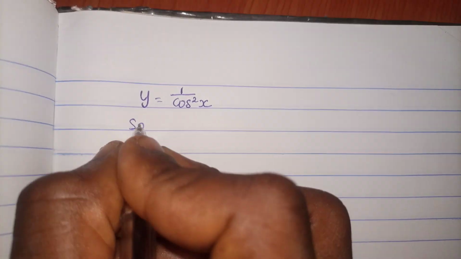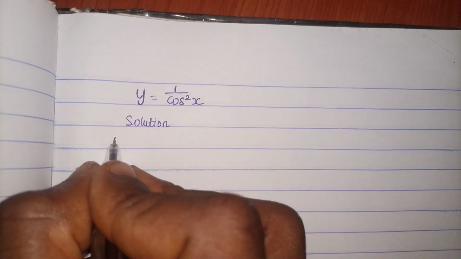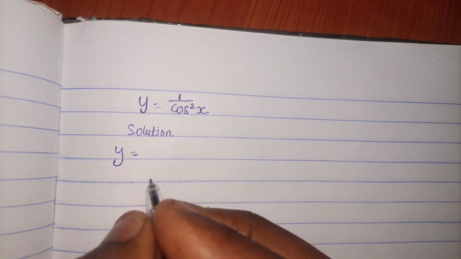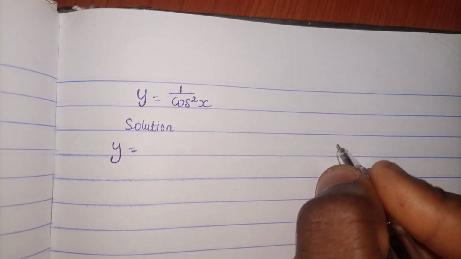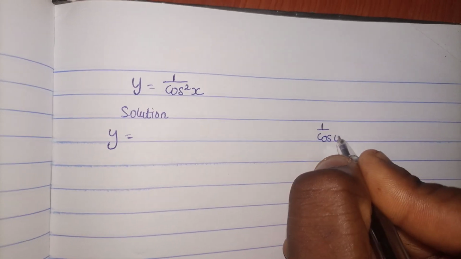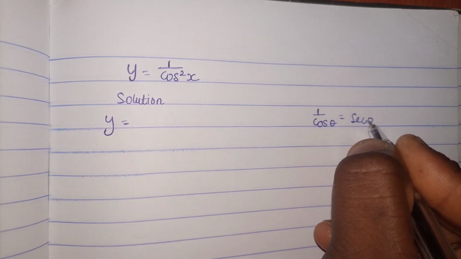So we write our solution. Our y is equal to, now remember that in trigonometry, if you have 1 over cos theta, that is equal to sec theta.